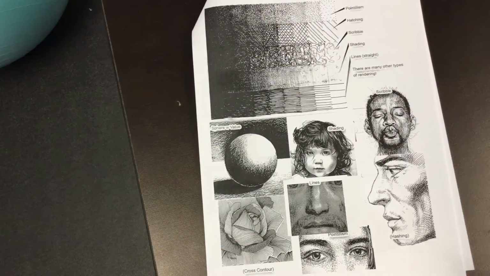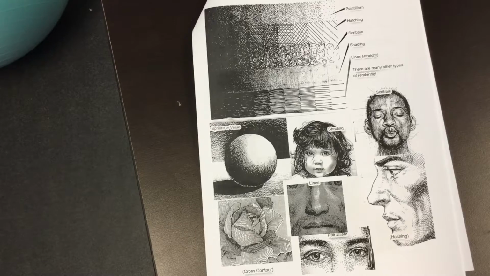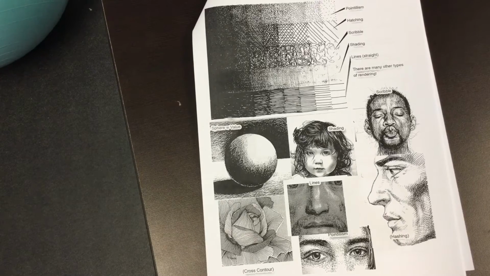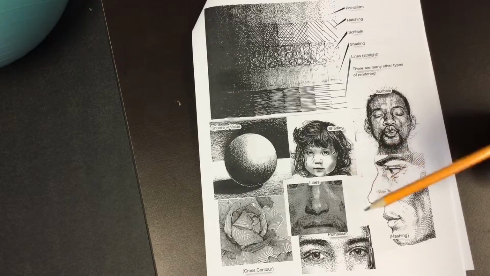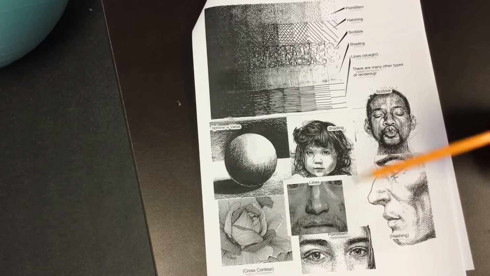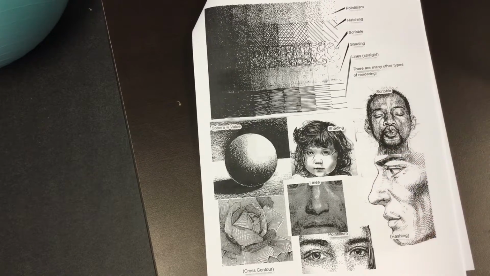Going to be discussing a little bit more about the different types of shading. In our last lesson, we talked about shading, using a blending stump and basically using graphite to gently, really gently build up value, slowly and accurately. But there are lots of other ways to do shading.